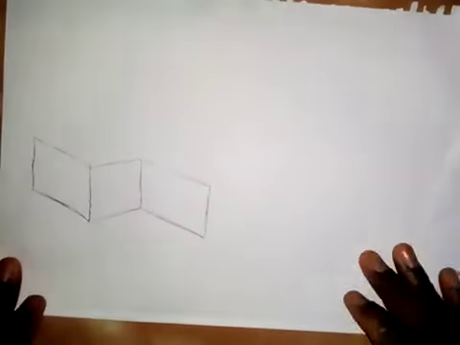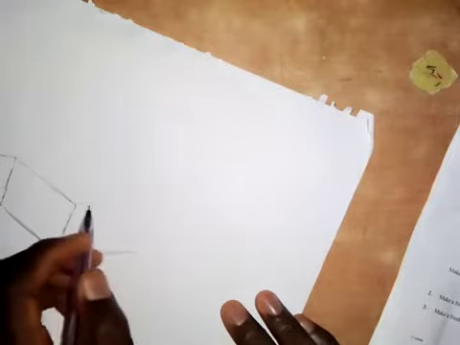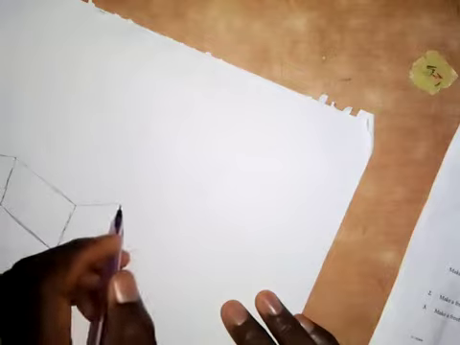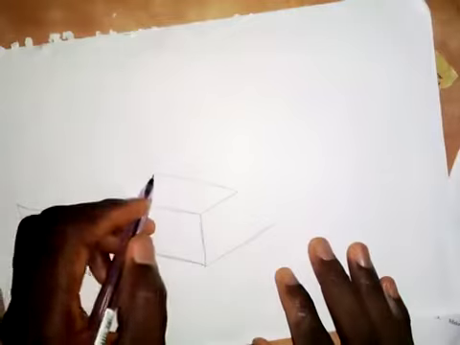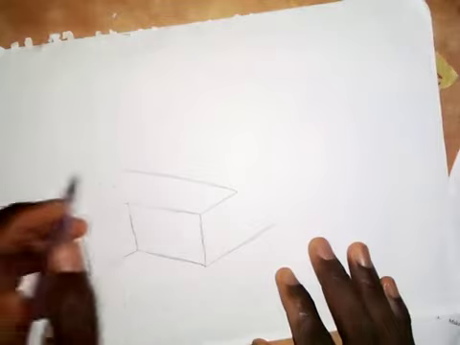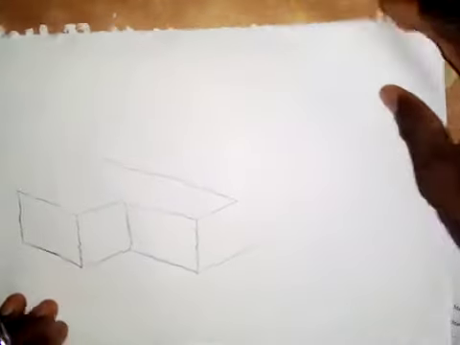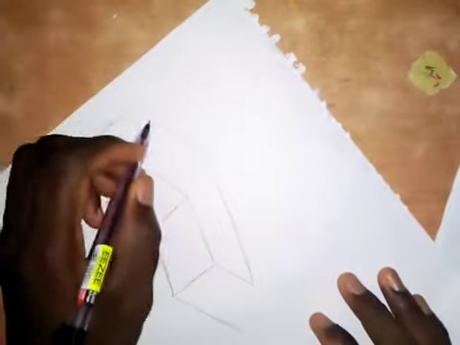Okay, now the next thing that we are going to do is this. From this point I'm going to draw a line in this direction. Okay, so I will draw a line in this direction like this. I'm going to stop this one here, then I'm going to draw a line in this direction. So you have to ensure that the lines are parallel to each other. That's what I'm trying to do. Then the next thing I'm going to do is to join this together at this point. I'll join these ends together like this.